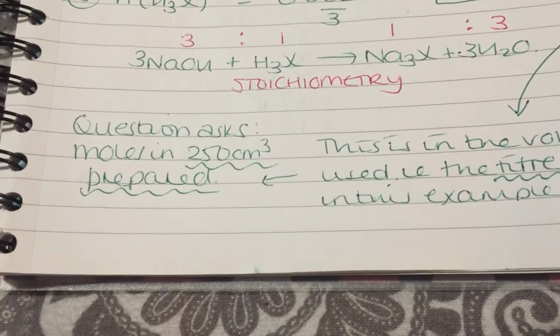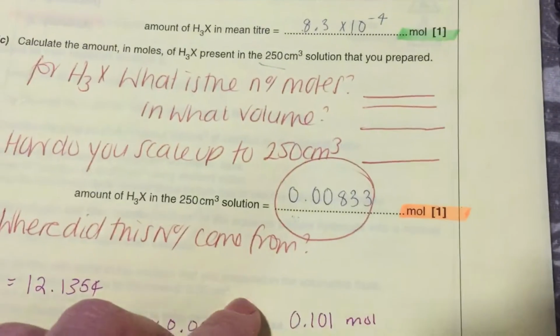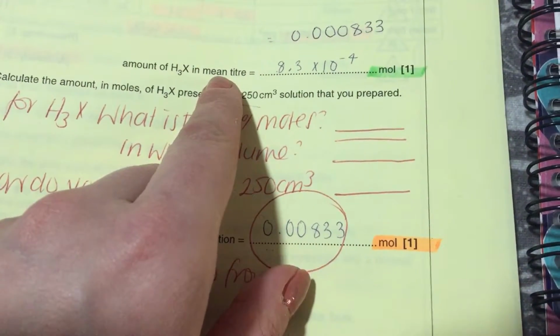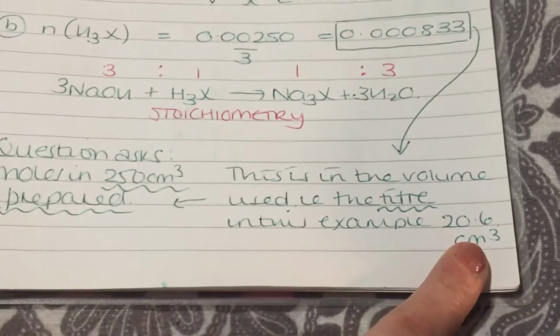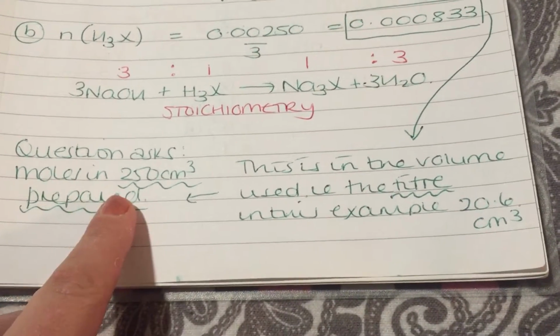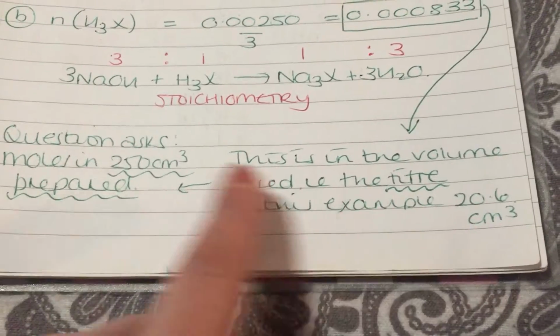The next question asks to calculate the moles in the 250 centimetres cubed that you prepared. So, if we know that we've got this many moles in our mean titer, and we know that our mean titer is 20.6, it's not as simple as scaling up like we have done in previous examples by a factor of 10, because 20.6 multiplied by 10 does not give us 250.